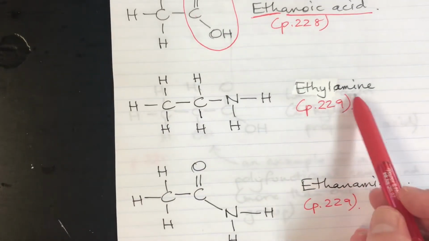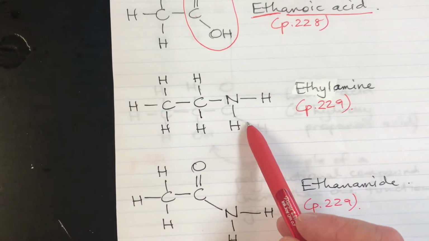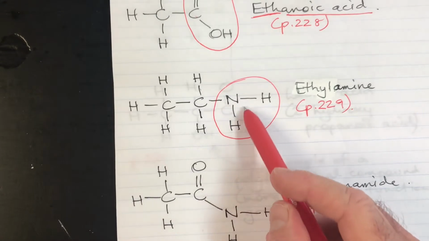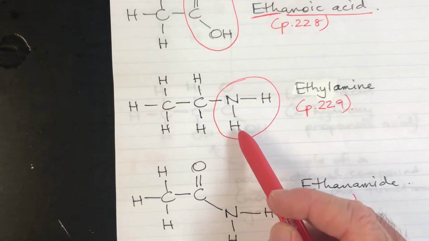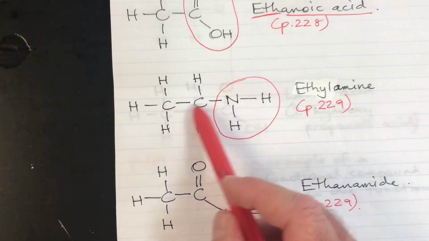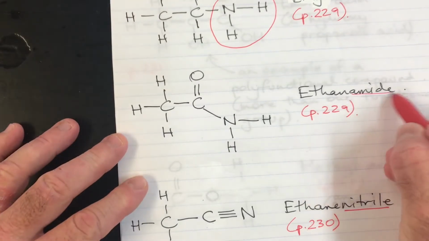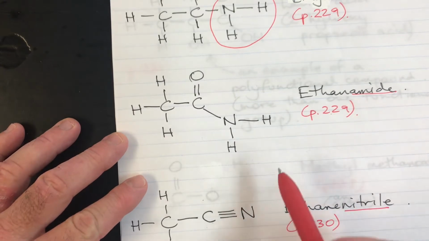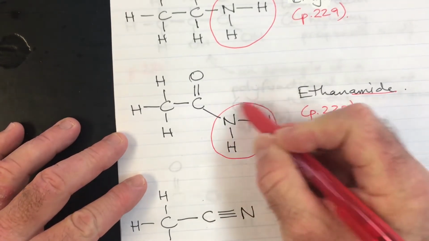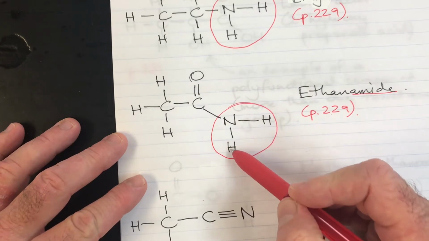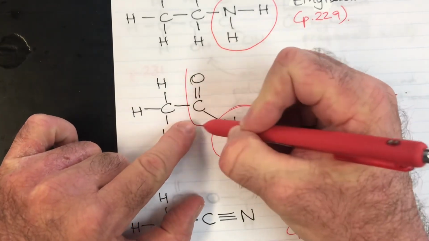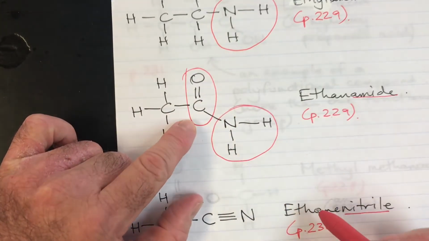The next one, ethylamine. This is ethylamine. It's an example of an amine. The functional group here is that one, a nitrogen attached to two hydrogens, and that nitrogen is attached to the main chain. Here we go. Here's the next one. This is an amide. This is ethanamide. It's on page 229. It's like an amine. It's got NH2, a nitrogen attached to two hydrogens, but that nitrogen is attached to a carbon that's involved in a carbonyl functional group like before.